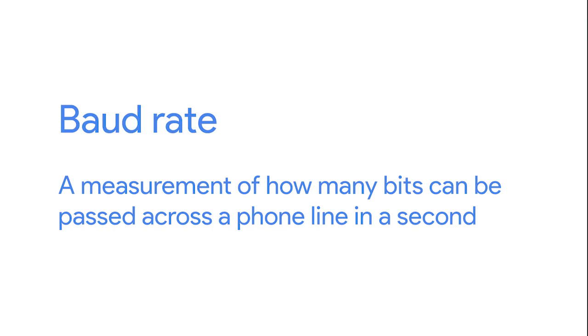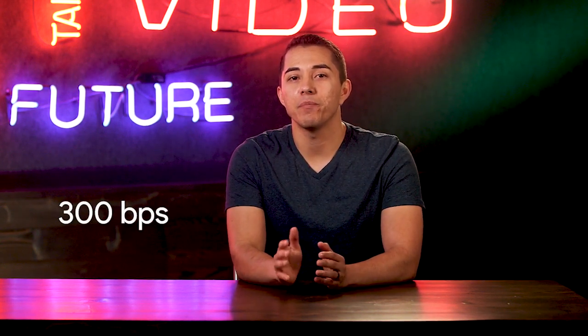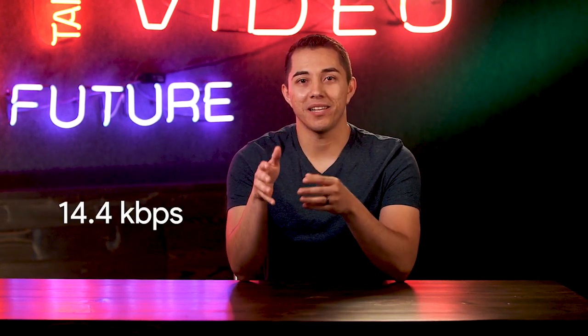Early modems had very low baud rates. A baud rate is a measurement of how many bits could be passed across a phone line in a second. By the late 1950s, computers could generally only send each other data across a phone line at about 110 bits per second. By the time Usenet was being developed, this rate had increased to around 300 bits per second. And by the time dial-up access to the internet became a household commodity in the early 1990s, this rate had increased to 14.4 kilobits per second.